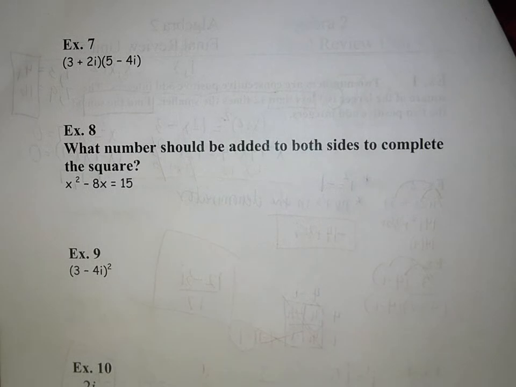Perfect. Good. Perfect. Good. Good. Combine like terms. Good.